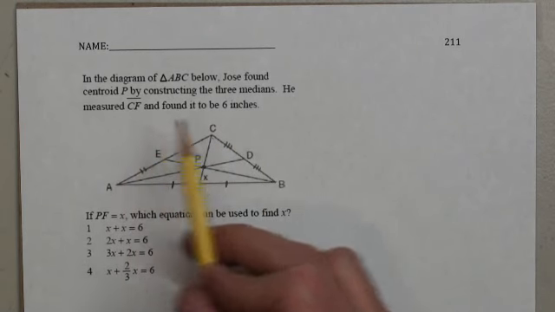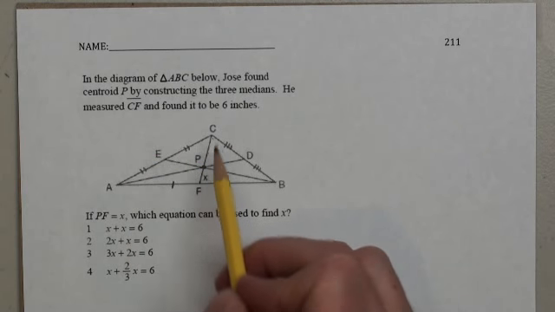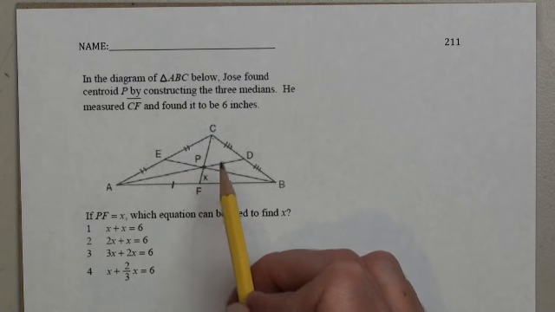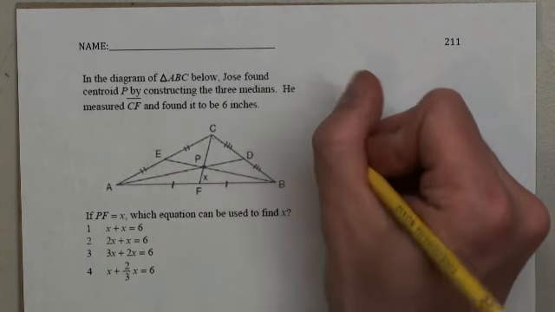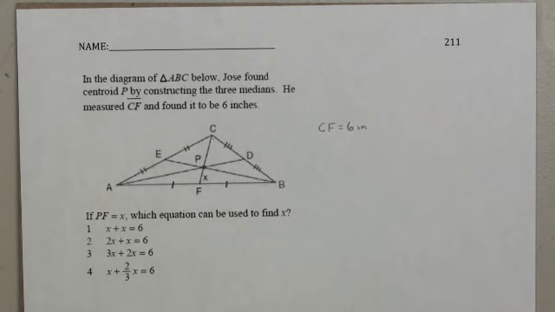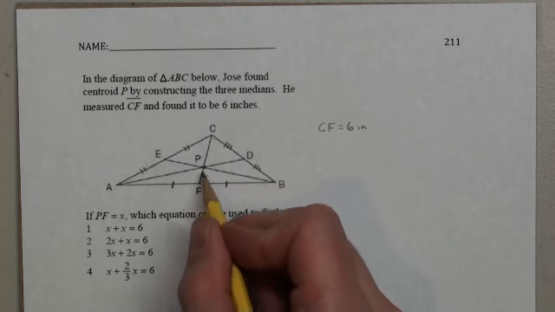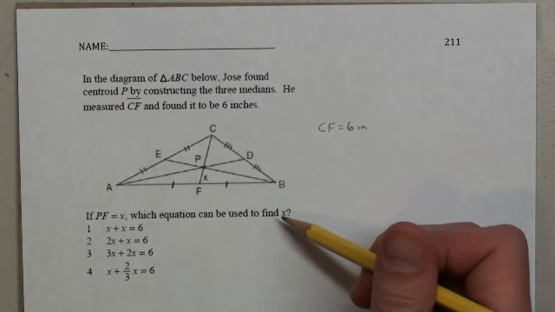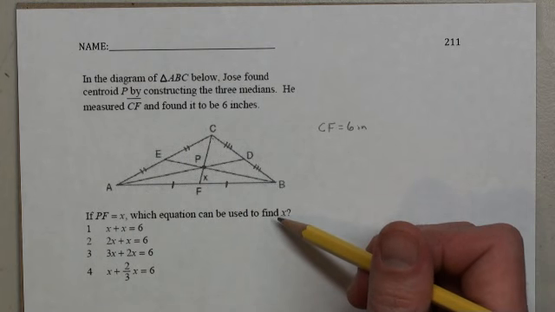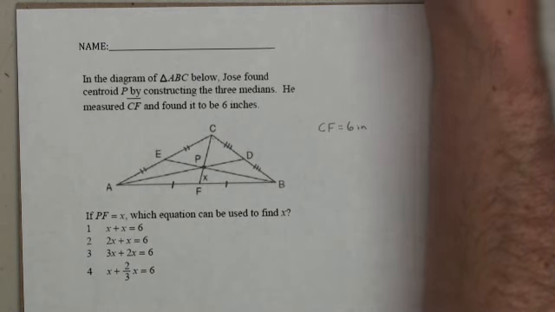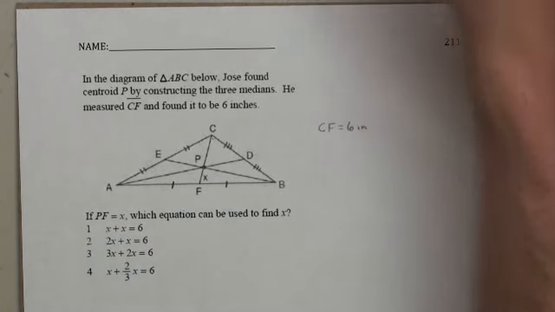He measured segment CF and found it to be 6 inches. So CF is 6 inches. If PF equals X, they want to know which equation can be used to find X. So now let's look at our card about centroids, because it says what we need to know here.